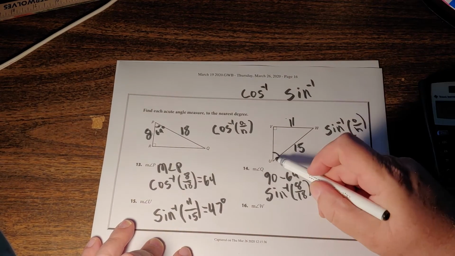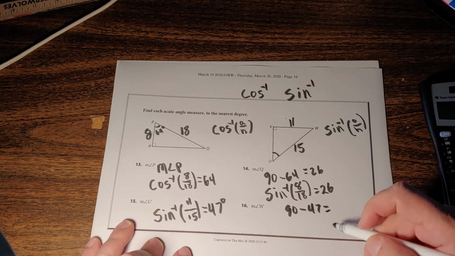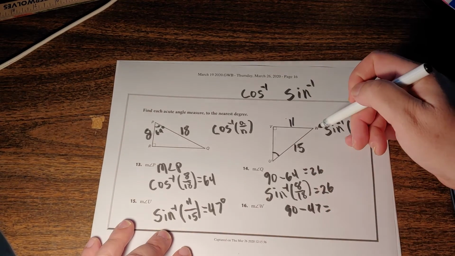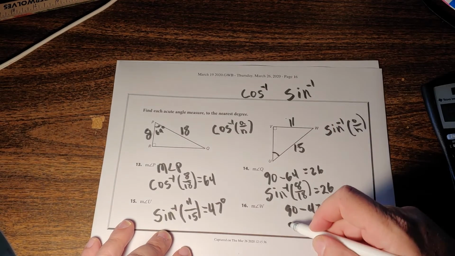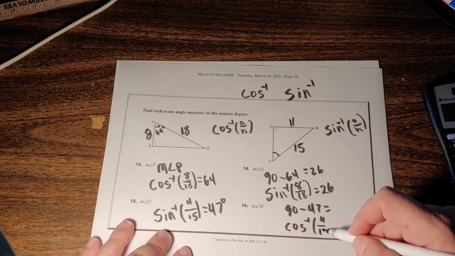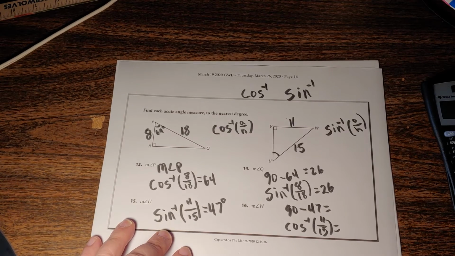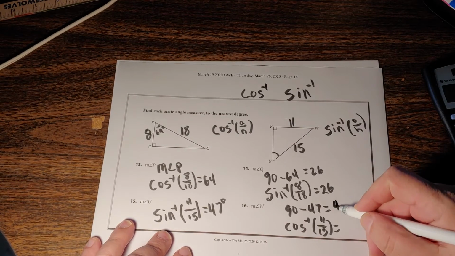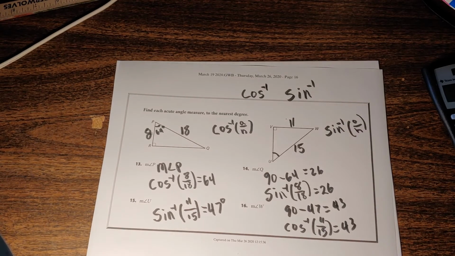All right? Now, here's U. What's W? W is either 90 minus 47, or it is, look at, here's W. This is adjacent. So I could use cosine inverse of 11 over 15. Okay? And I'm going to put that in my calculator. Cosine inverse, 11 divided by 15. Seems pretty cool. Both of these answers give me 43 degrees. How about that? That's all you need to know.